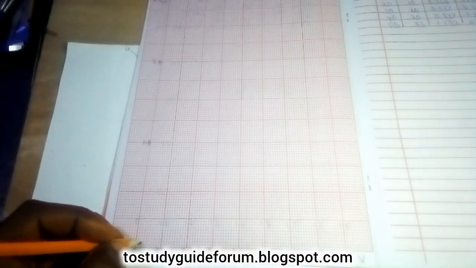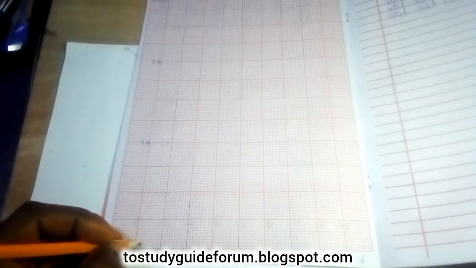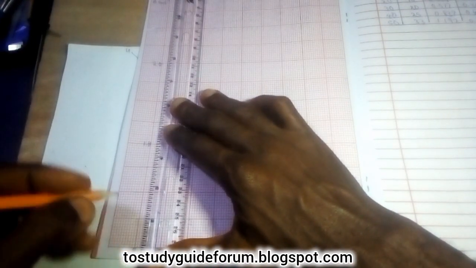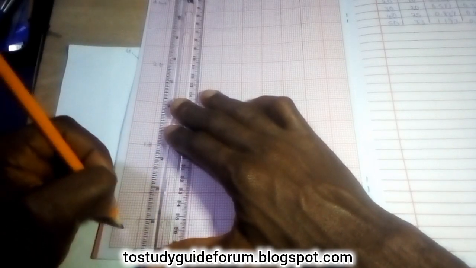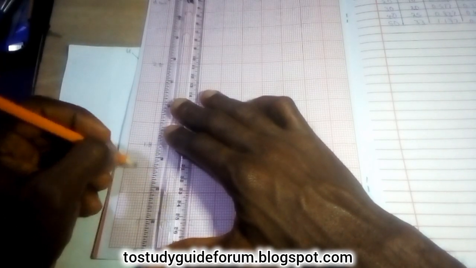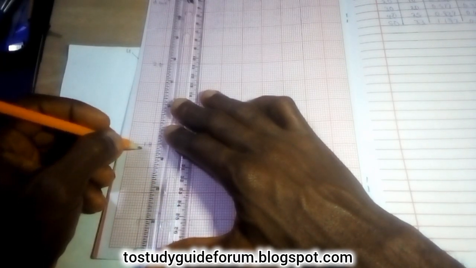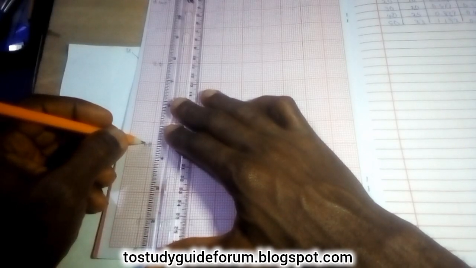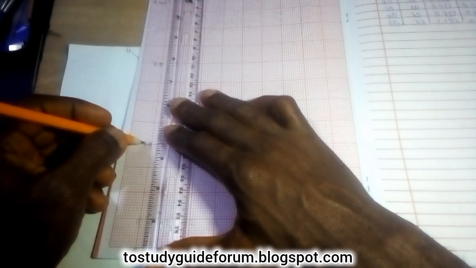Let me use a ruler, it's always nice to use one. Since 1, 2, 3, 4 give us 4, this 4 times 2 gives 8 units. A cm, sorry, equals 1 unit.